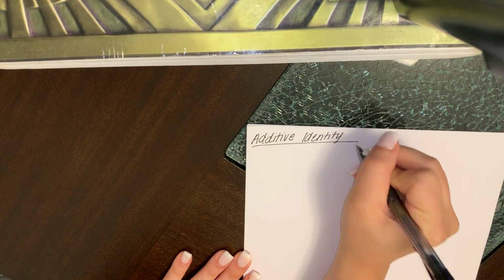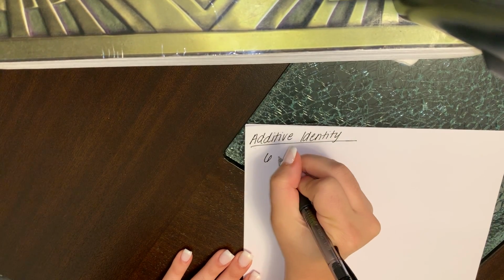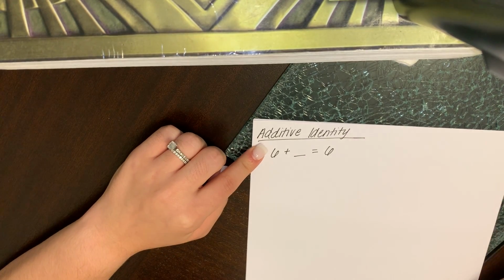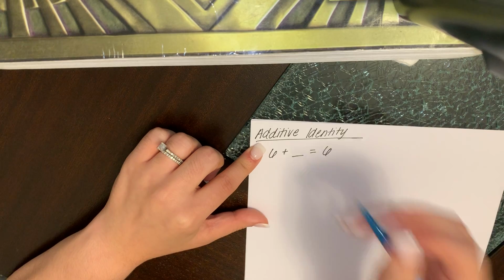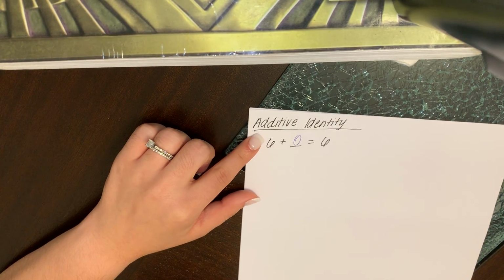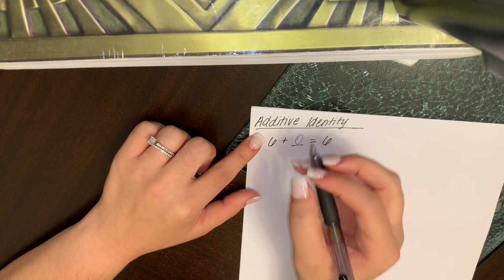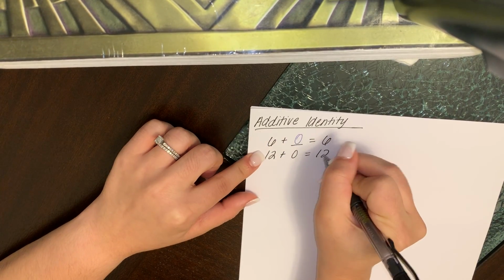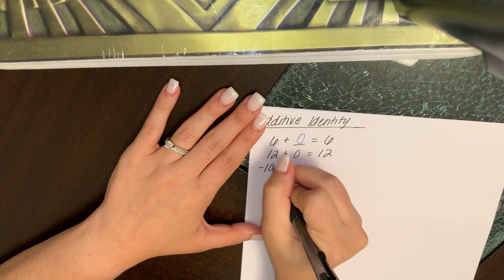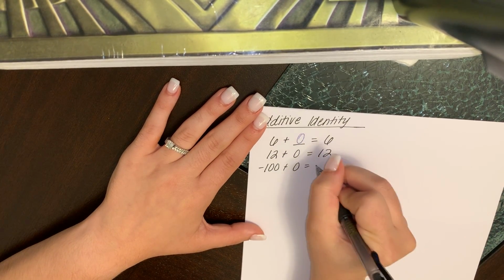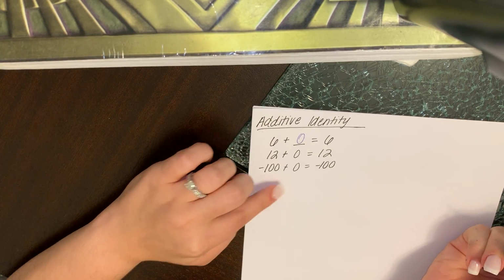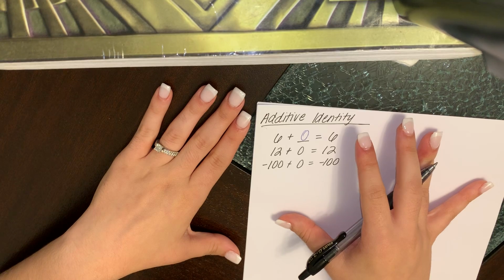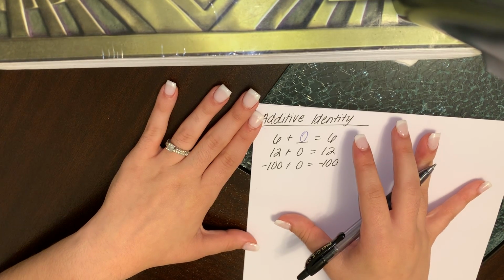looks like this. It's basically I have a number plus what will always keep it at that same number. Well, that number here is 0. That's right. Anything plus 0 will get me 6. If I had 12 plus 0, that still keeps its identity. If I had negative 100 plus 0, it still stays as negative 100. If I had banana plus 0, it's still banana, okay? But that's how you handle the identity property, okay?